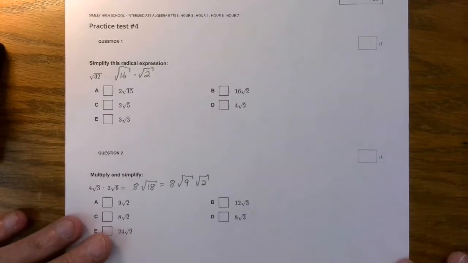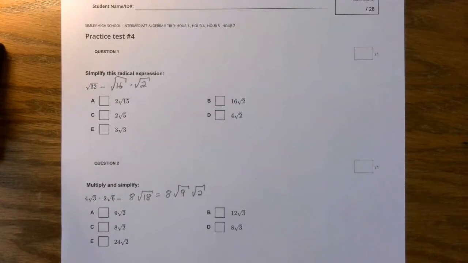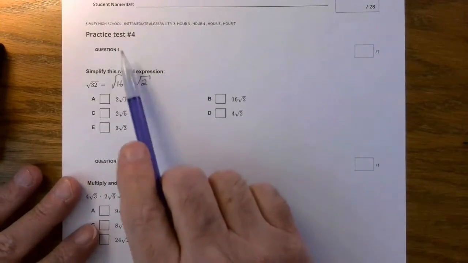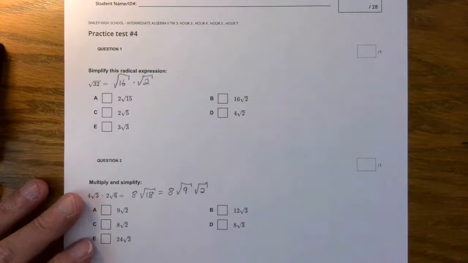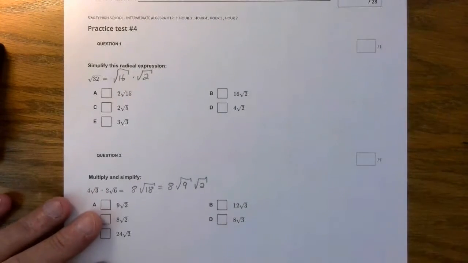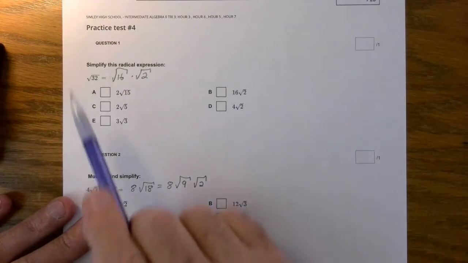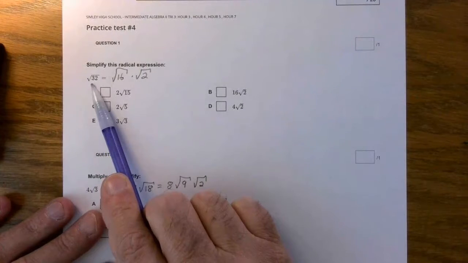Okay, hello everyone. Let's take a quick look at this practice test, number 4 here. This isn't exactly the test, but it's pretty close. The questions come in the same order, the same type of question. The first one is just simplify a radical.